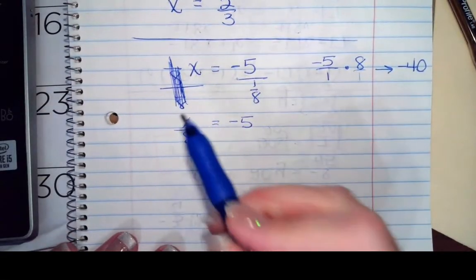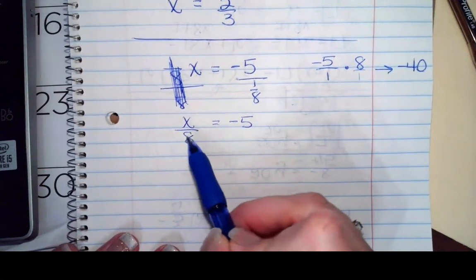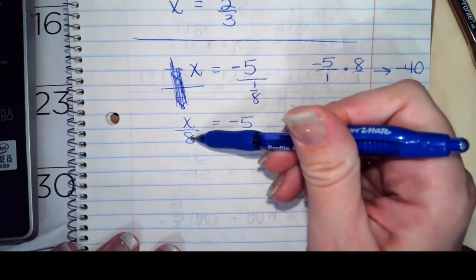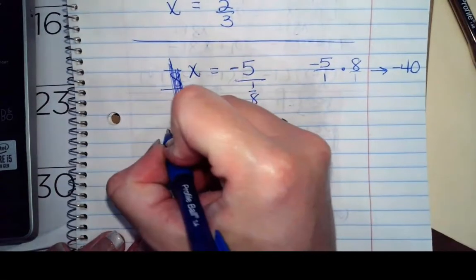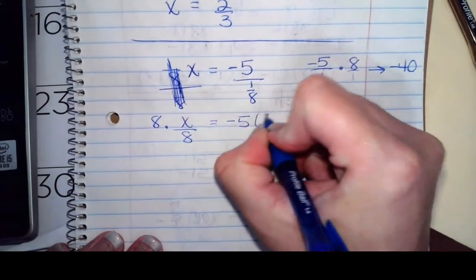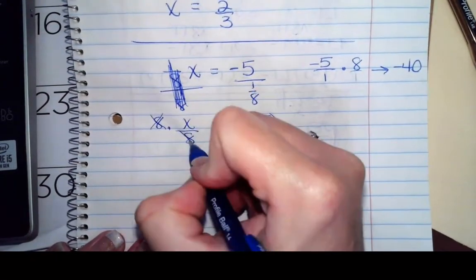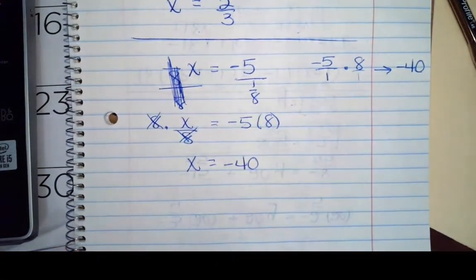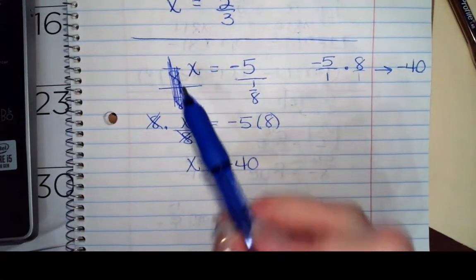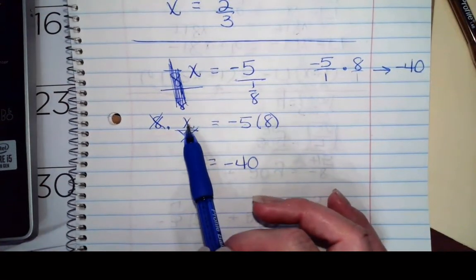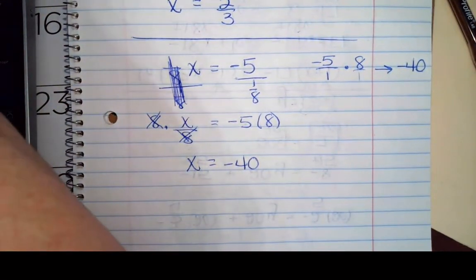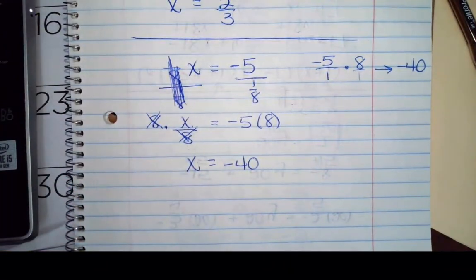Okay, now, what's the benefit of writing it this way? This says x divided by 8 is -5. So if it's joined by division, how do I kill division? I multiply. So I'm going to multiply both sides by 8. Any number divided by itself is 1. And I still get -40. So that's one of the benefits of writing that x on top of the numerator, is it kind of makes that process right there a little bit cleaner. Either way, you get -40.